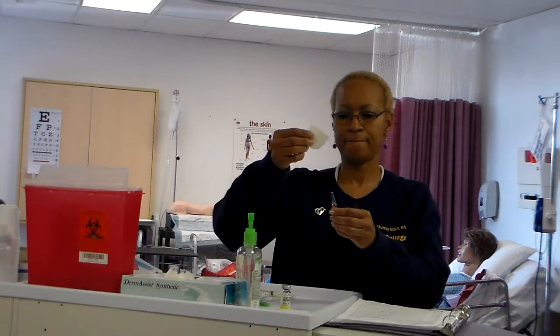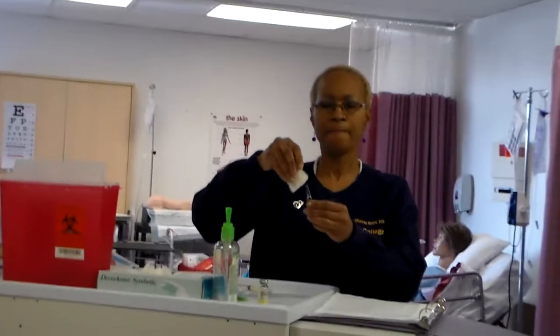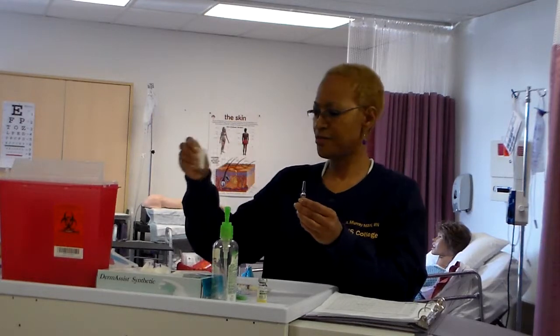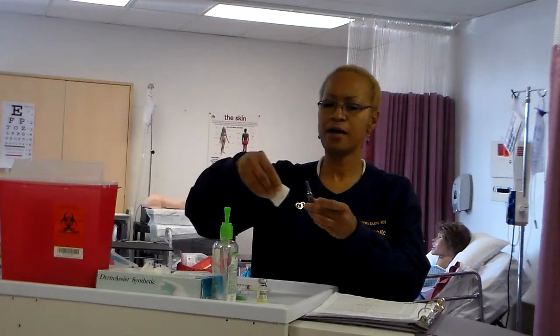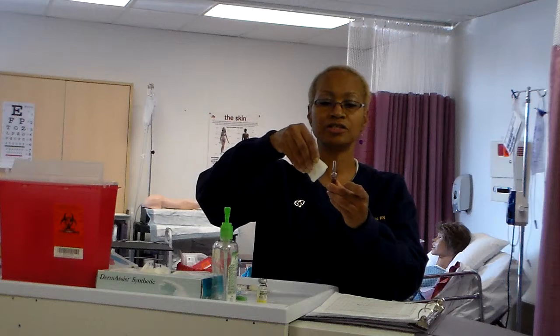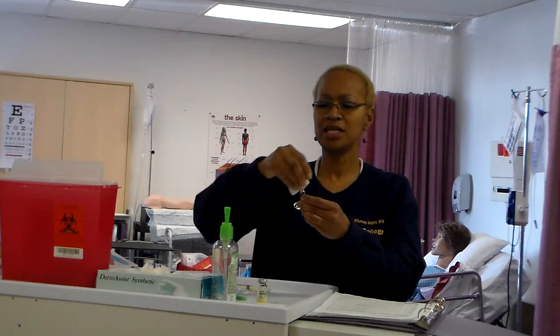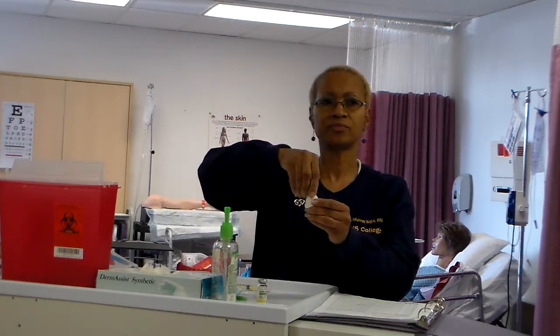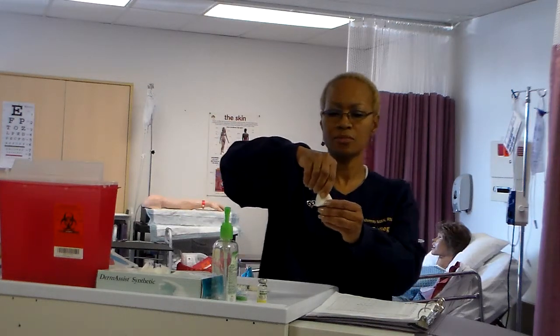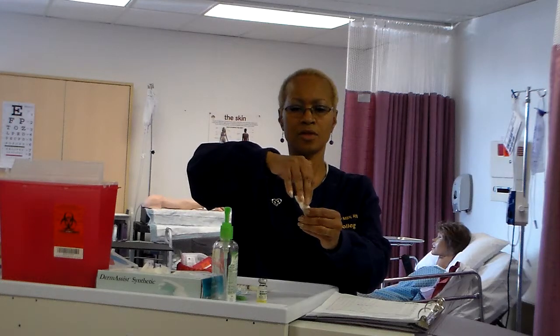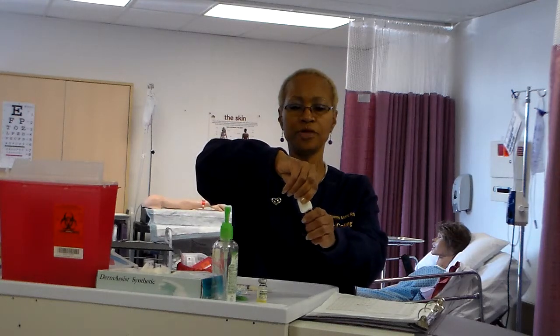Place a small gauze pad or unopened alcohol swab around the neck of the ampule. I prefer the gauze rather than an alcohol swab. Just make sure that it's large enough to cover the scored area so you don't cut your hand, because sometimes it breaks off very jagged and you'll cut your thumb and it gives a really ugly cut. Snap the neck of the ampule quickly and firmly away from your hands. So you're going to snap it away from you.